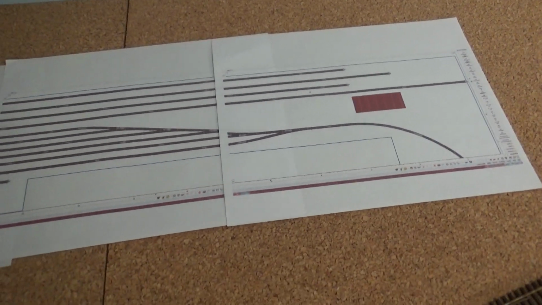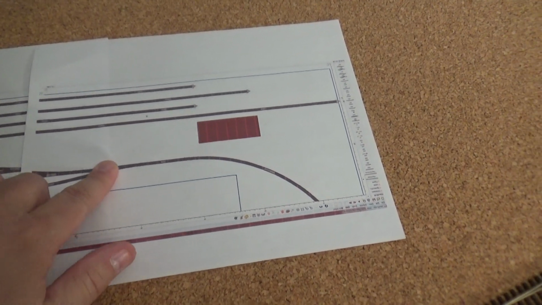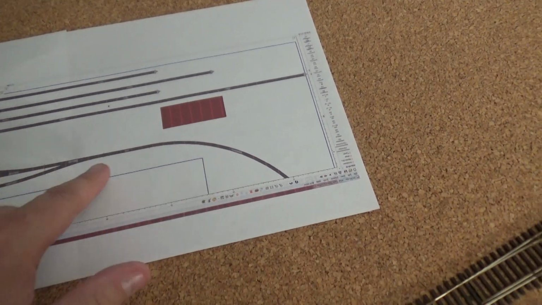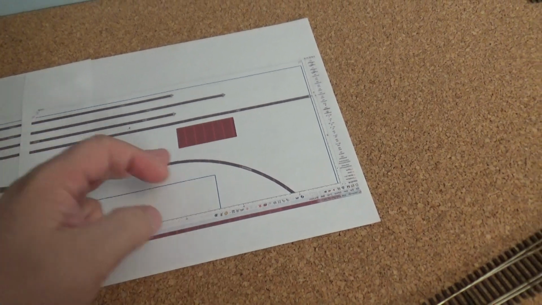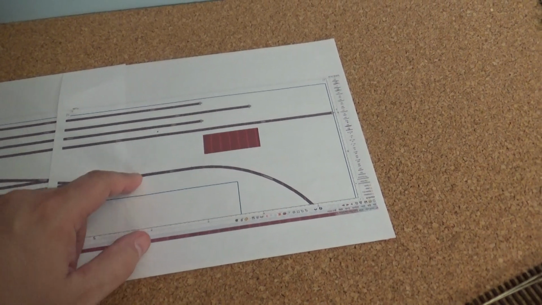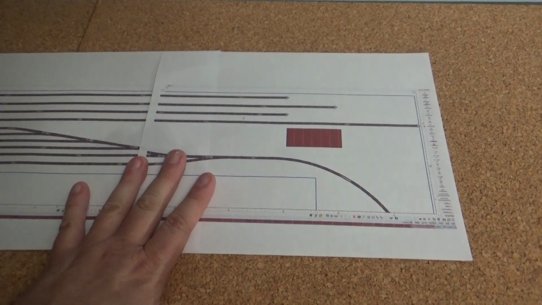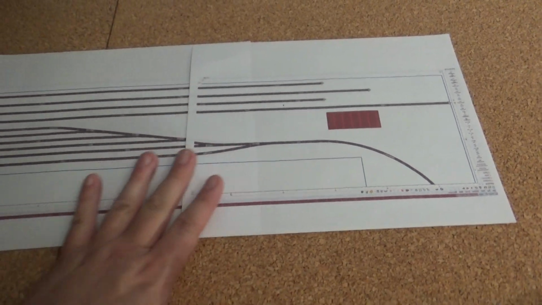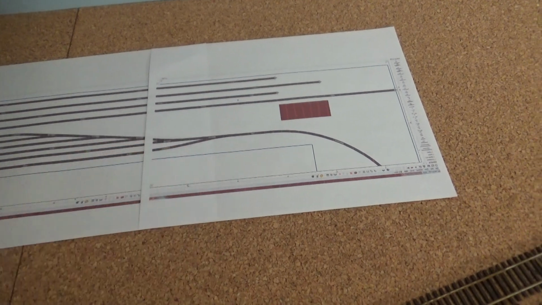Plus it pushed the track back a little bit to make the curve here without having to add a corner section for the curve to go onto. So that was another reason it ended up being like that. So there's my yard plan. It does have a lead track, and the main line can stay clear.